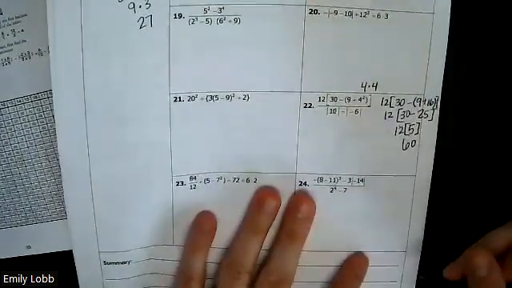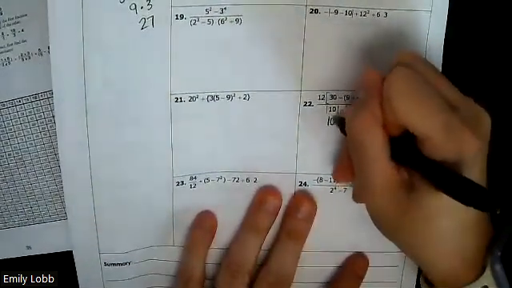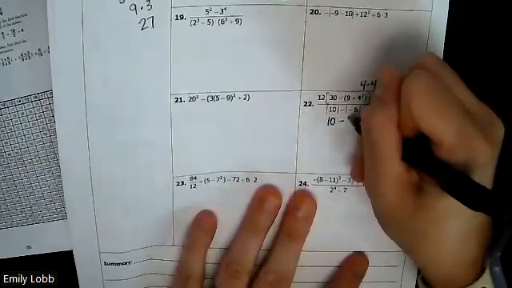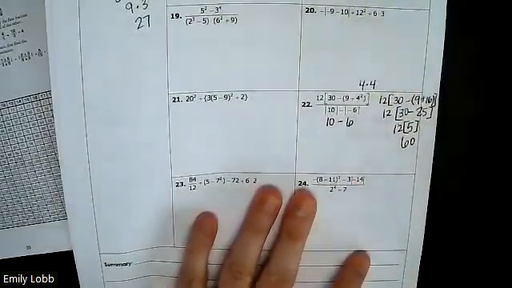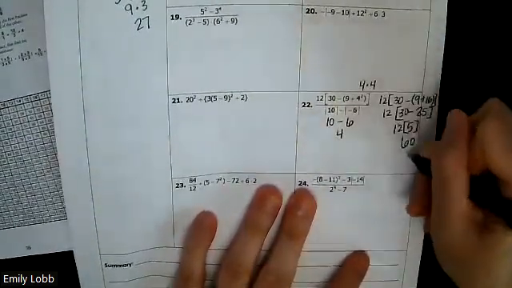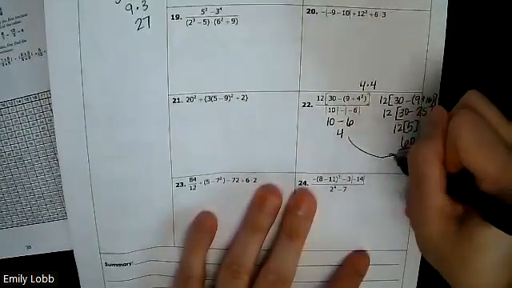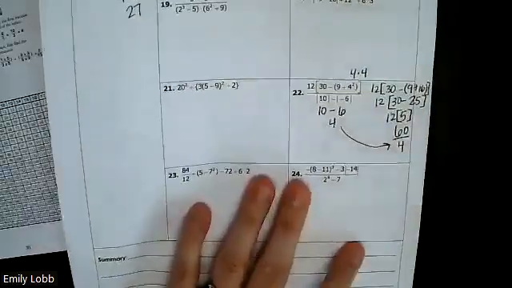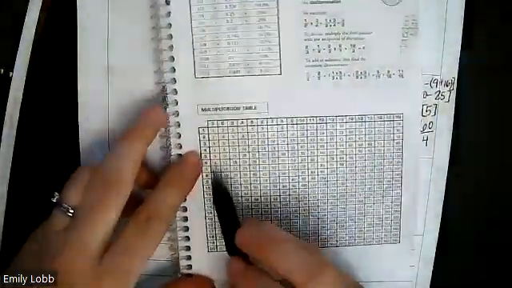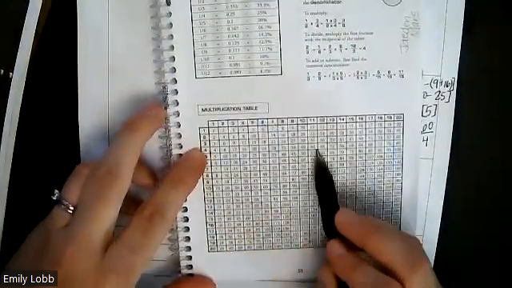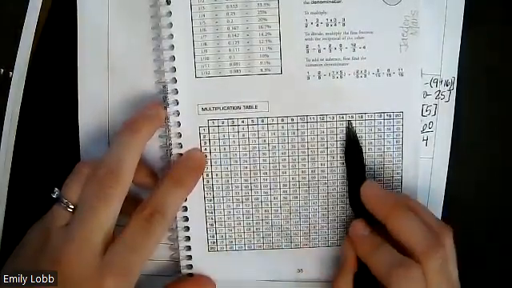What's the absolute value of 10? 10. Minus the absolute value of negative 6. So it is 4. It is 60 divided by 4. So 4 goes into 60. Follow the 4 until you get to 60. Your answer is 15.